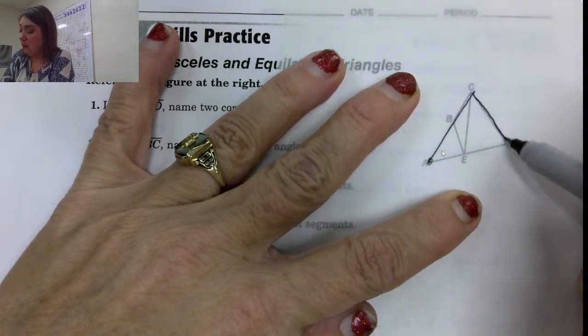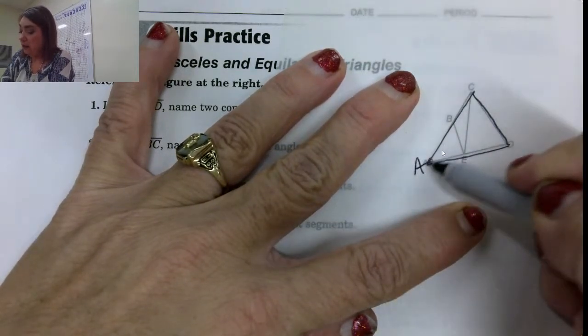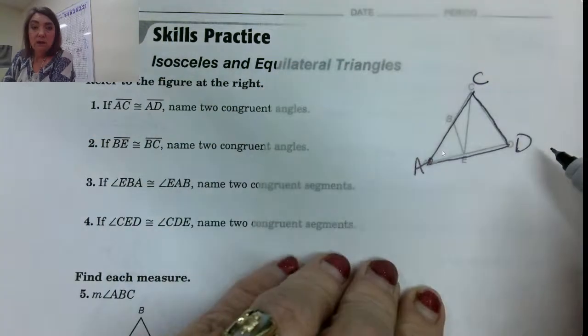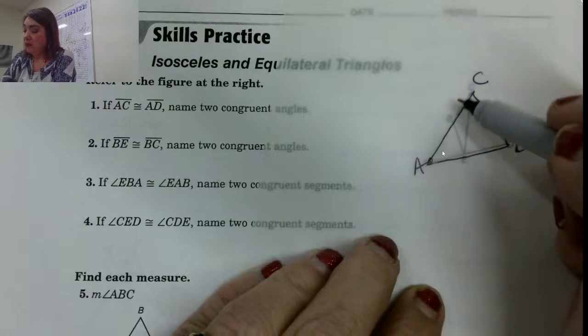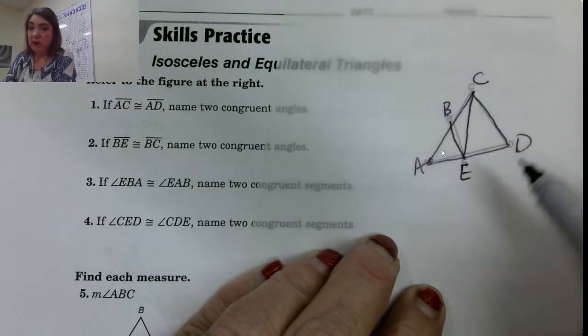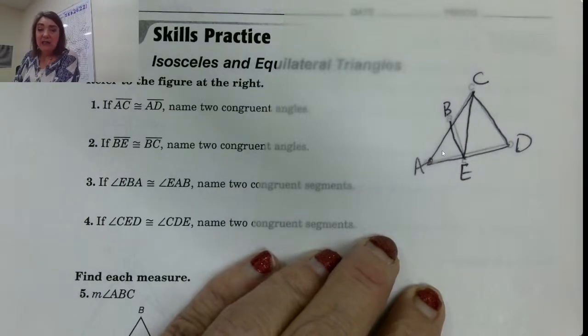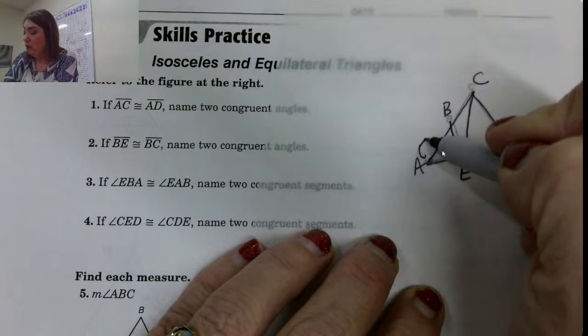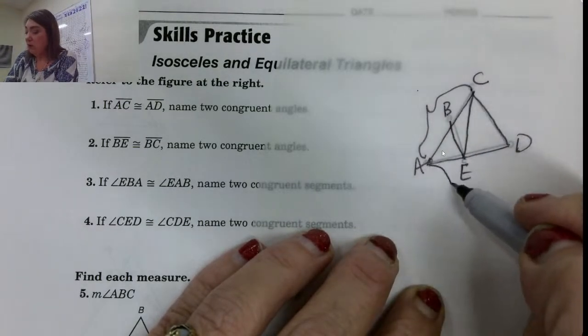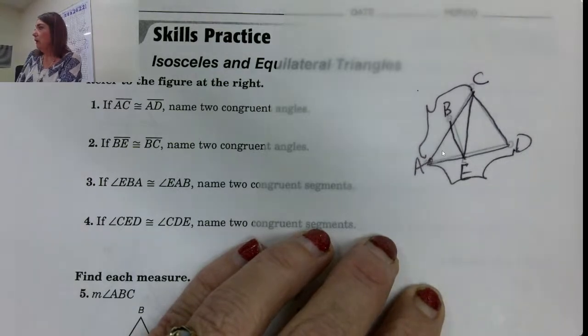So we've got this triangle right here, right? A, C, D. This is a B. This is an E. Okay? And it says if AC is congruent to AD. So AC, we're talking about this piece right here. And then we're talking about this piece right here. Right? Do you follow what I'm saying?